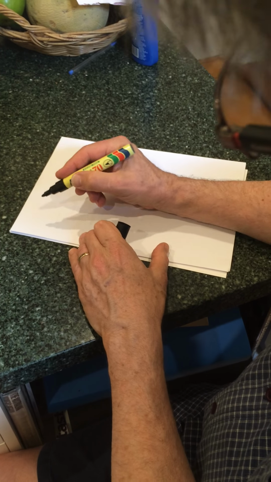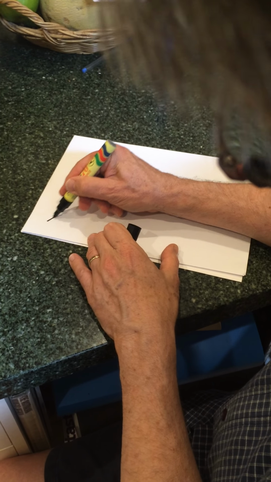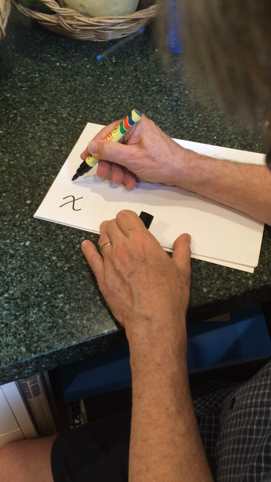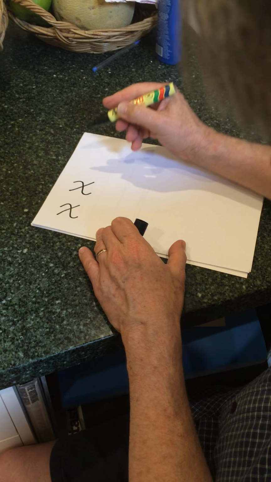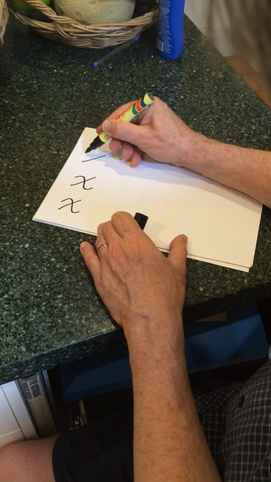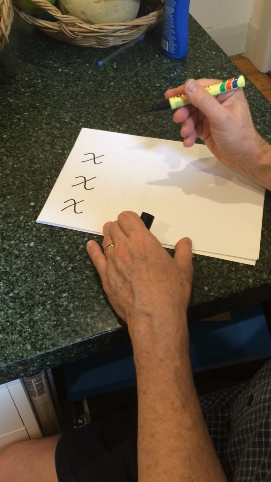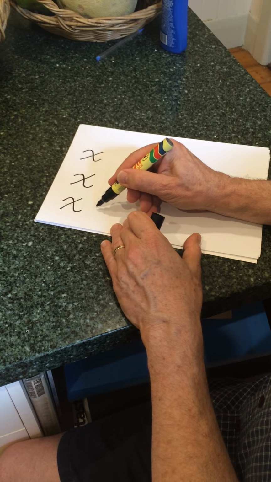The first letter of the Hebrew alphabet is Aleph. You start with the diagonal stroke, then there's a stroke which curls around. Aleph, and it has no sound. The second letter is Beit.